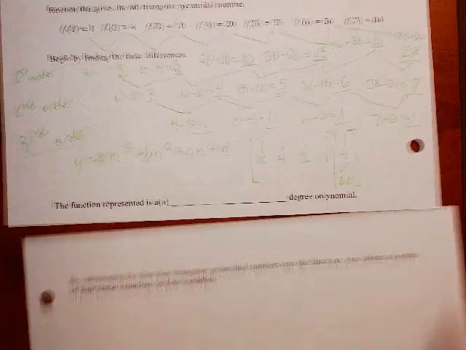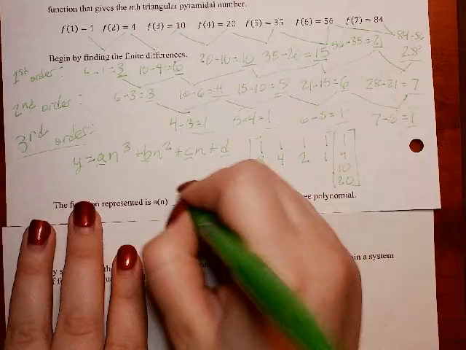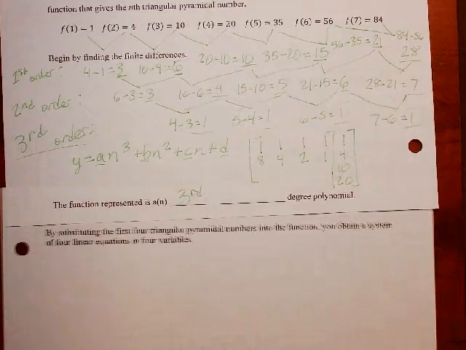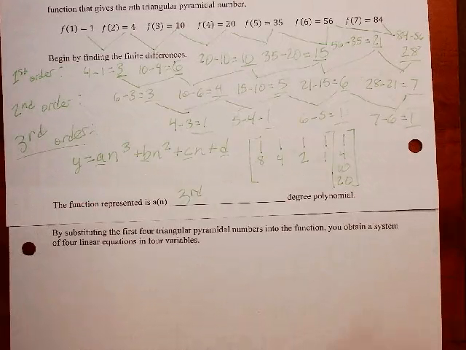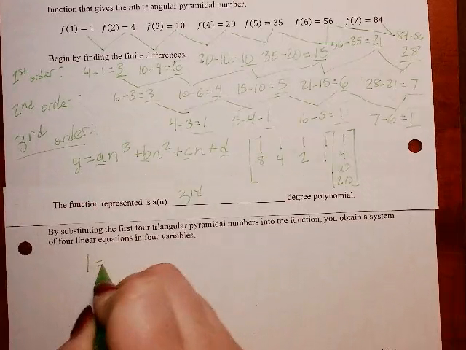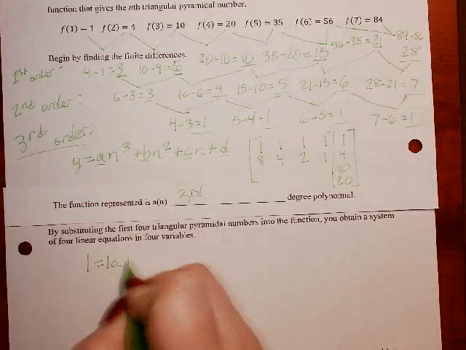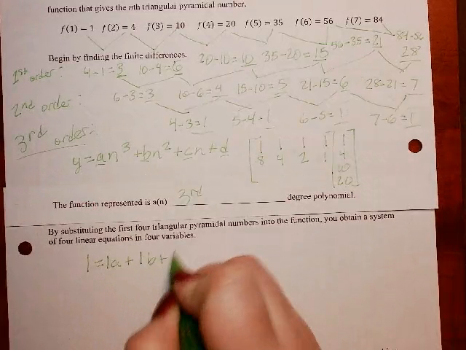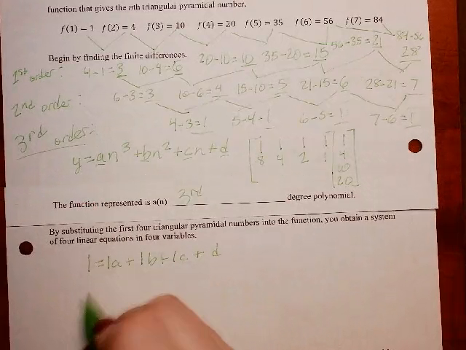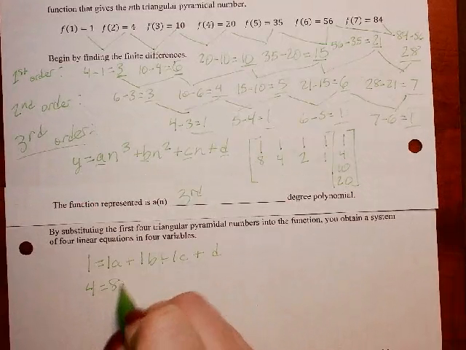And then we can substitute in for our function. So we get 1 equals 1a plus 1b plus 1c plus d. And then we plug in 2 and we get 4 equals 8a plus 4b plus 2c plus d.